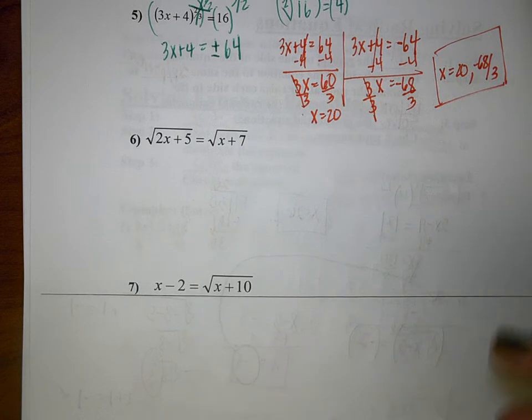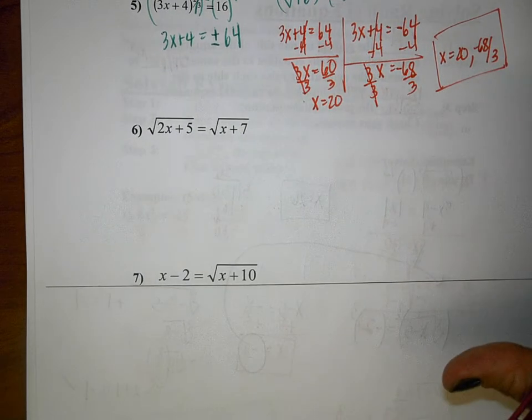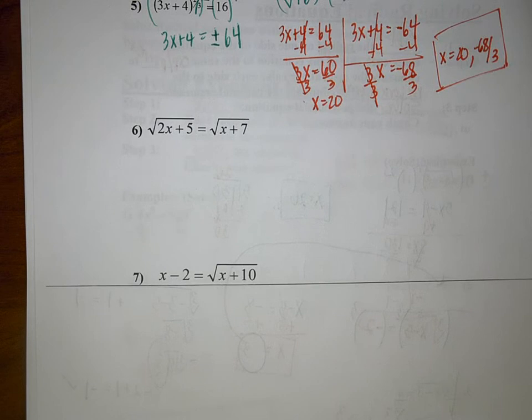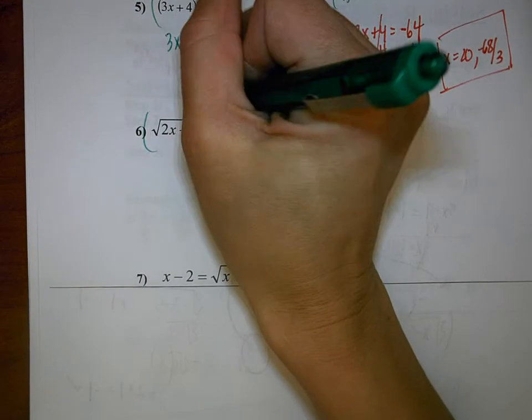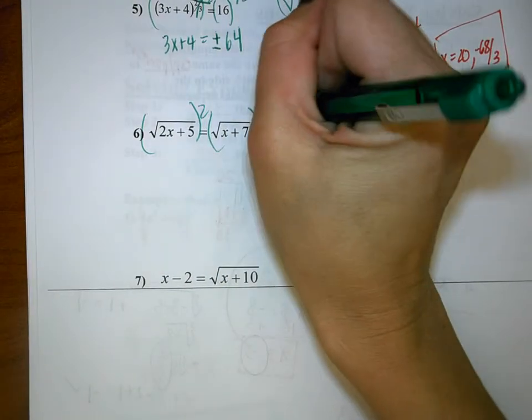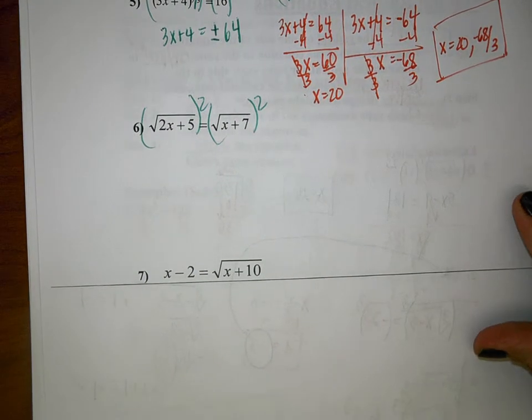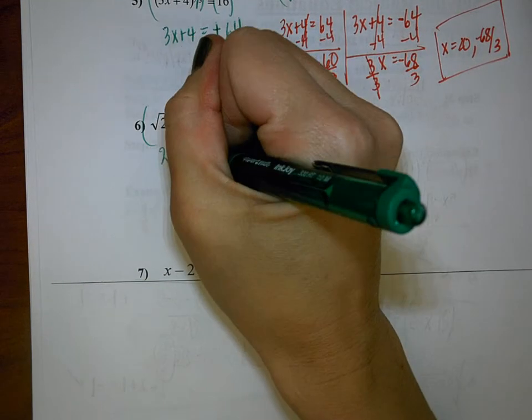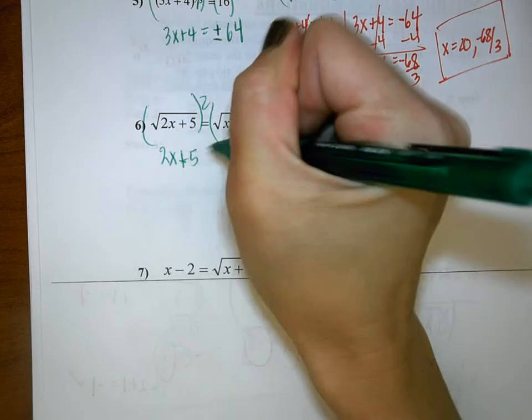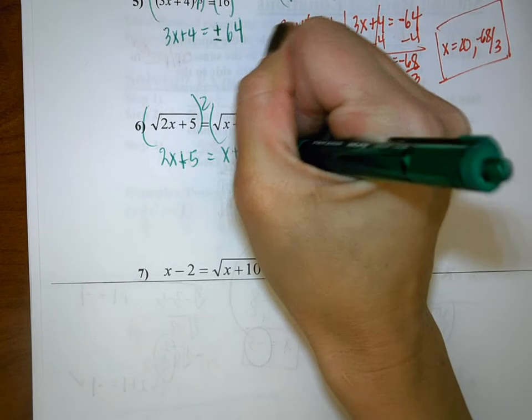Okay, now realize we have two roots, right? But the nice thing is, if I'm trying to get rid of my roots, if I square both sides, what's going to happen? Both of your roots are going to end up going away, and you're still doing the same thing to both sides. Okay, so I square both sides, and we end up getting 2x plus 5 equals x plus 7, and can you solve that?